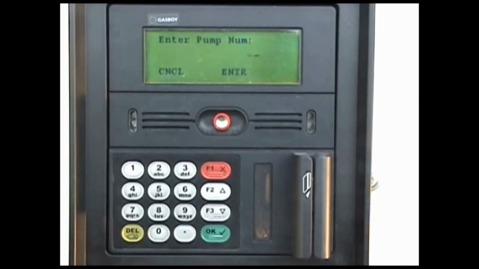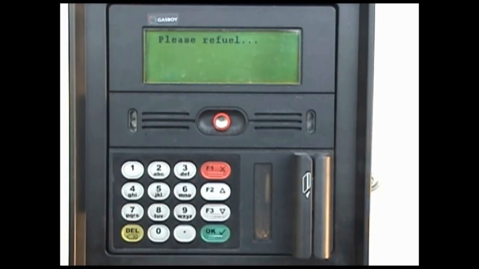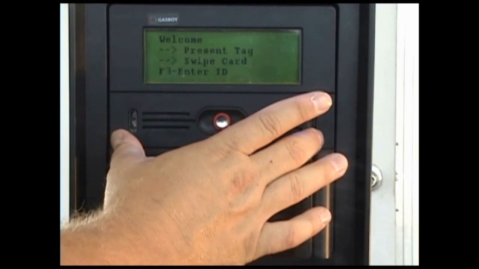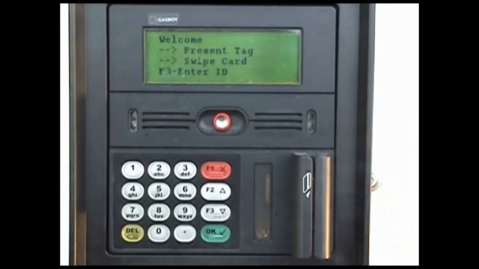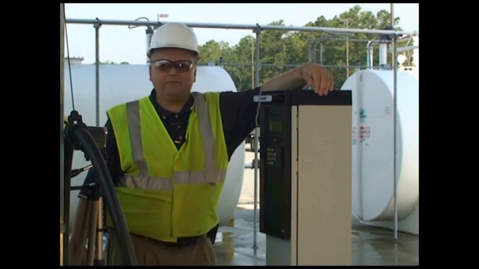Finally, I will be prompted for my pump number. At the pump number prompt, I select the appropriate pump, 1, 2, 3, etc. In this case, I'll press pump number 1, and you'll see the 2 flashes of the lights. That indicates that the transaction has been approved. You'll see the prompt on the display that says please refuel, and the island card reader has been reset back to an idle state, ready for the next transaction.